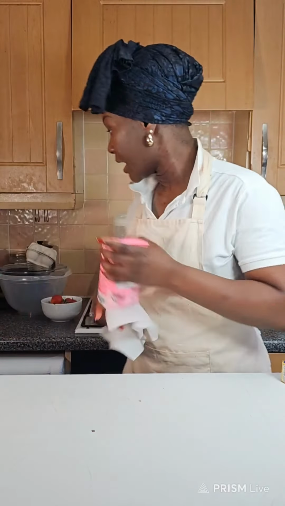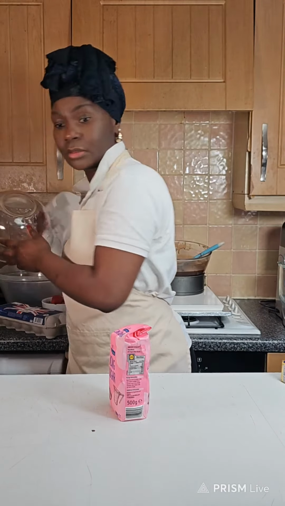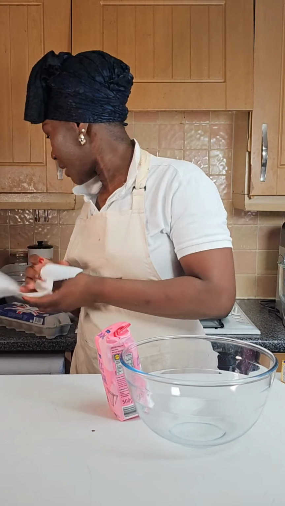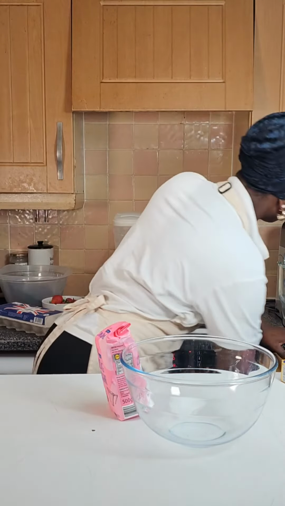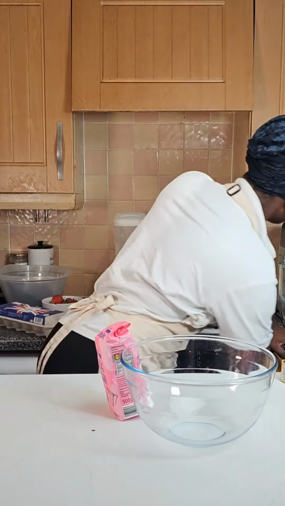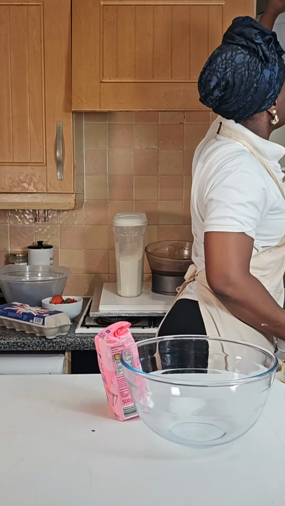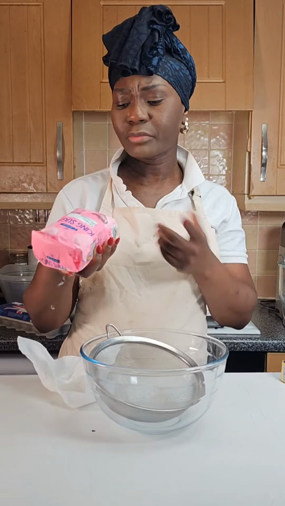In the meantime, I'm going to sift this sugar. I will always say, no matter how you feel about your sugar, just sift it, because you don't want to take the risk of not sifting it only to find out down the line that you have lumps in it. And if you wonder what I'm looking for with my sift: this is 500 grams of sugar.